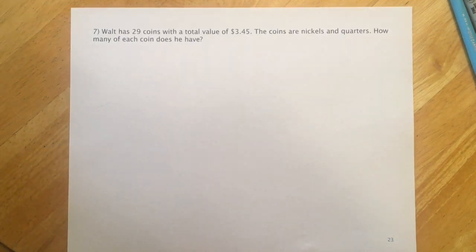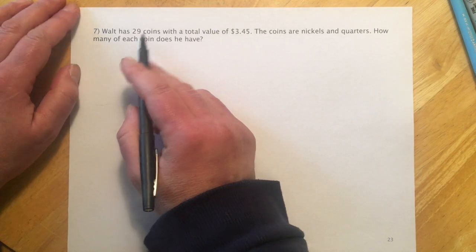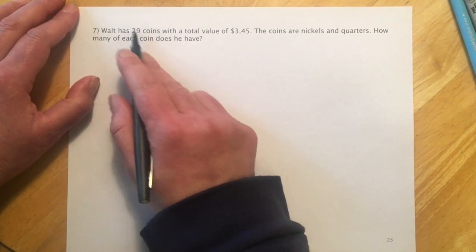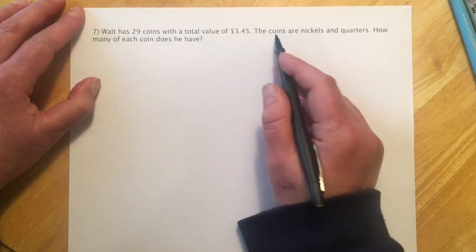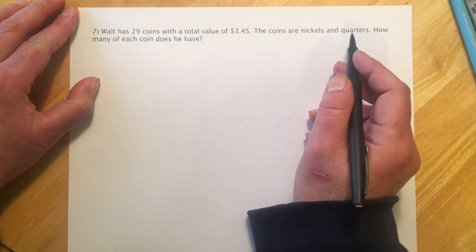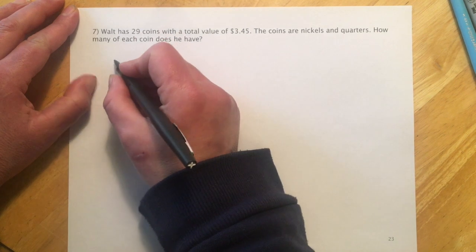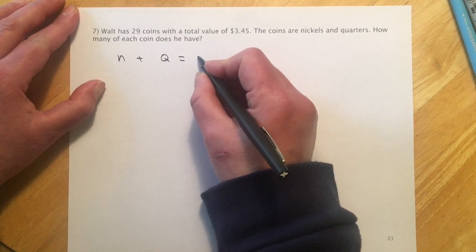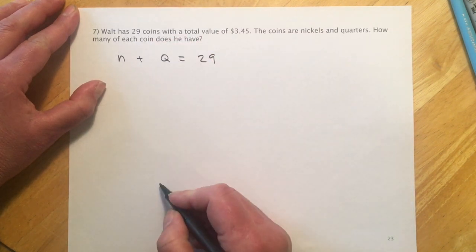Okay, so this one's a coin problem. Again, very similar to the tickets. So Walt has 29 coins with a total value of $3.45. So there's one total, there's our other total. The coins are nickels and quarters. How many of each kind of coin does he have? Okay, so I'm going to say nickels plus quarters equals a total of 29 coins.